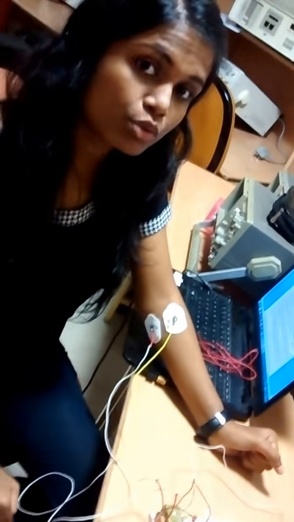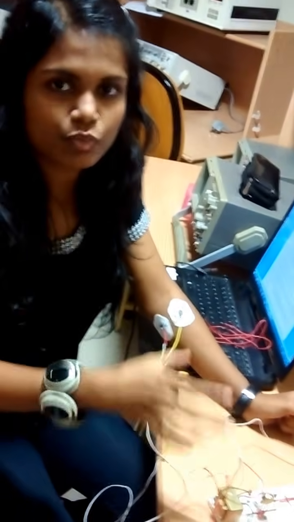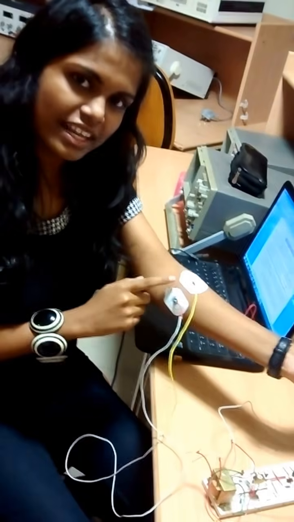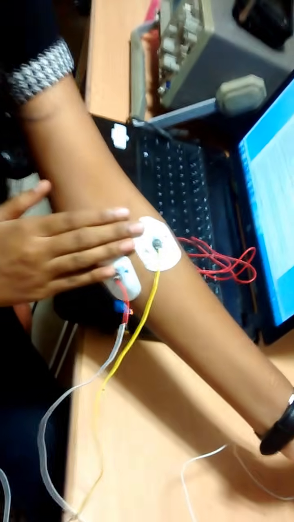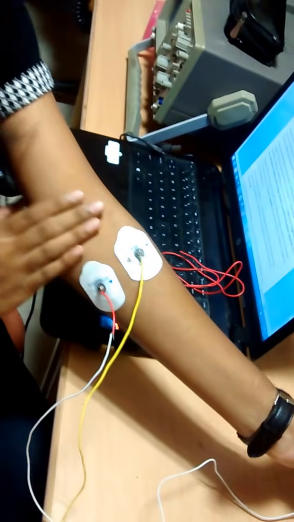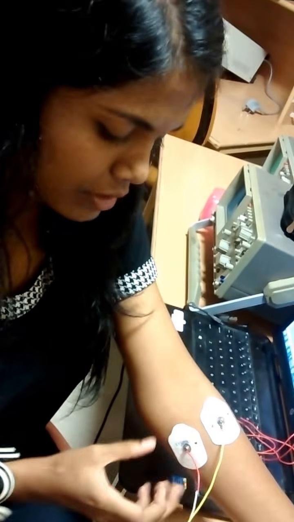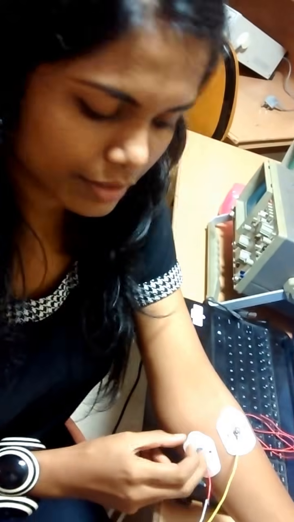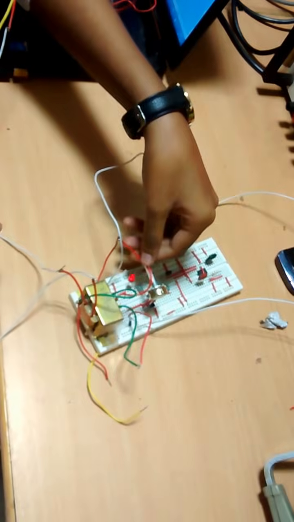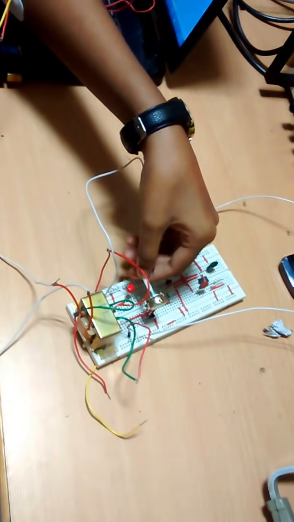Now I'm going to tell you further about how to go about building this project. These electrodes are connected on the part of the muscle that you want to stimulate. I have connected it on my forearm. Connect both the electrodes side by side on the muscle that you want to stimulate. Now we need to adjust the pot so that it controls the intensity.